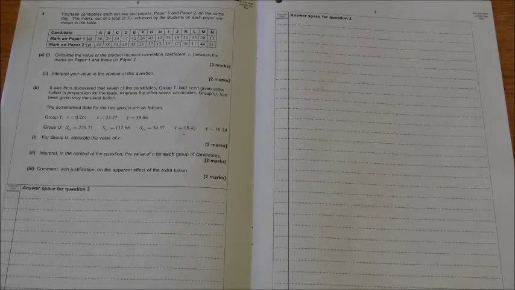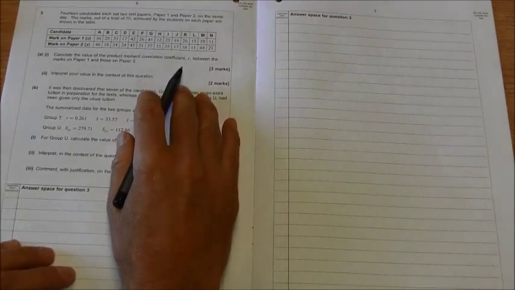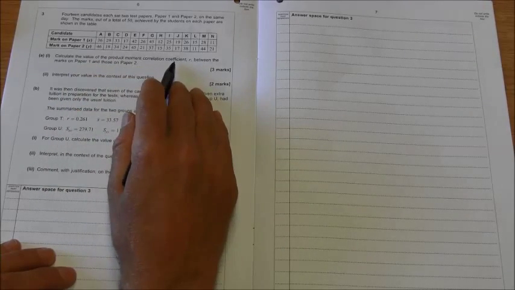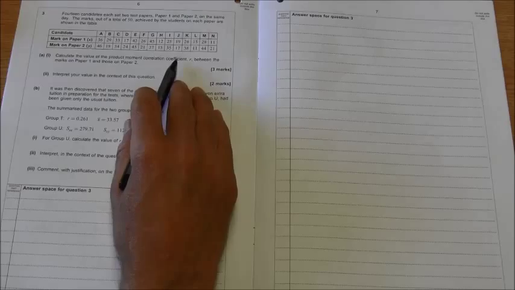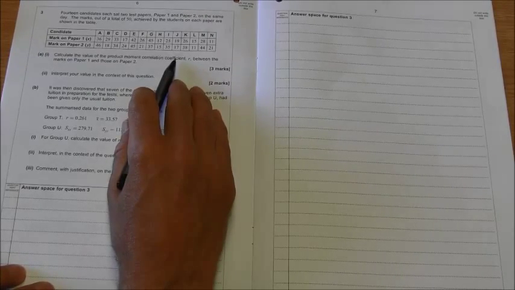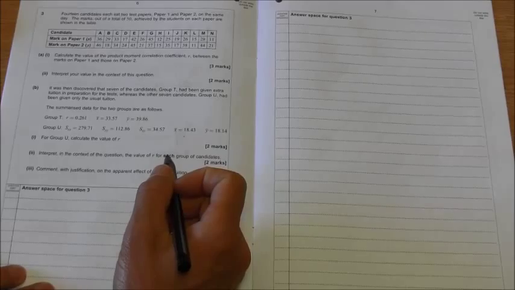Okay, question number 3. Question number 3 looks like a regression question, but I'm going to just go through and check. It's actually a question to do with the PMCC. We're told that 14 candidates sit 2 test papers, paper 1 and paper 2, on the same day, and their marks out of a total of 50 achieved are in the table. We've got mark on paper 1 and mark on paper 2.